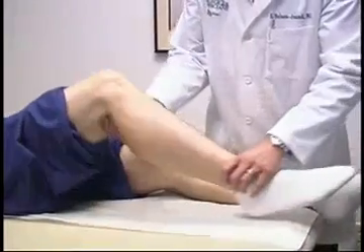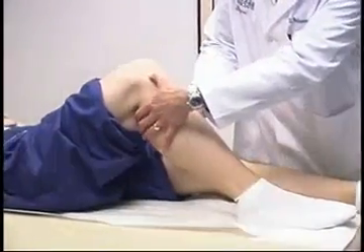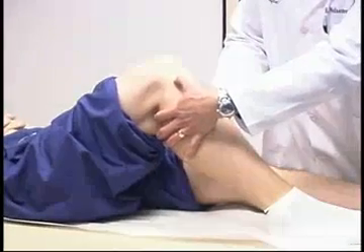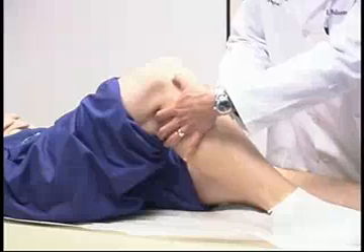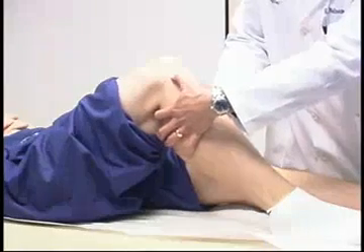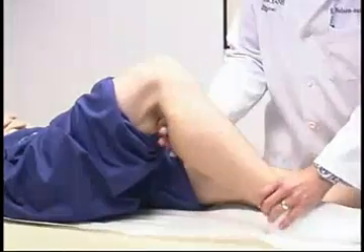The lateral joint line can be found in a similar way, again between the bony landmarks of the femur here, the tibia here, and there's a soft spot in between. And I will assess again around the entire perimeter of the joint.